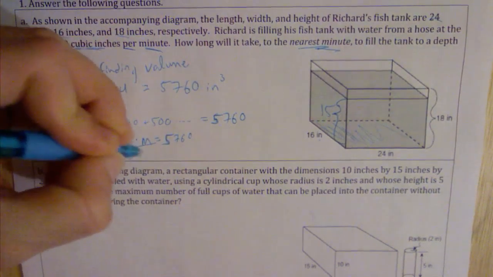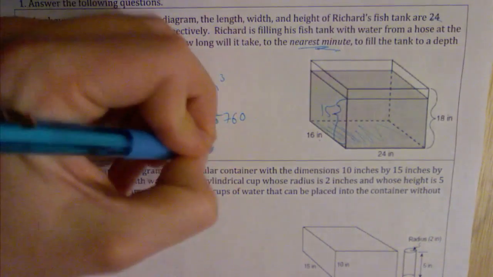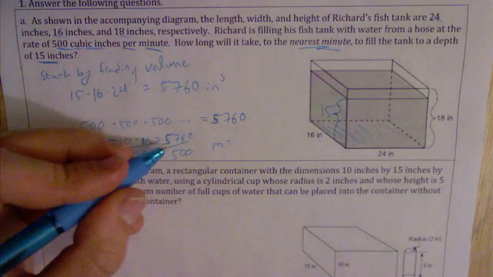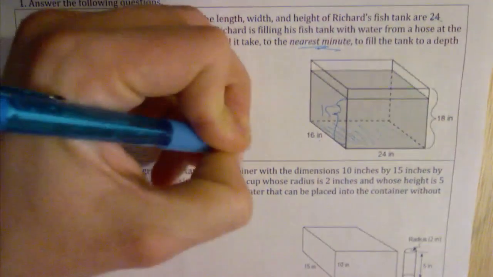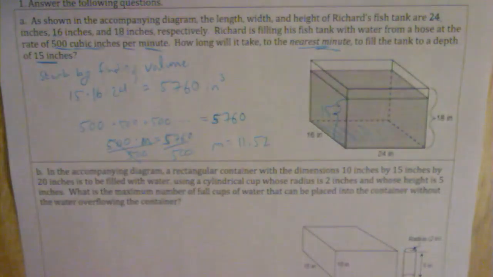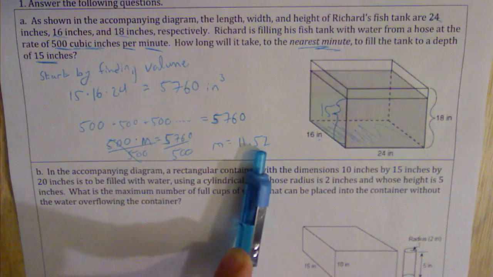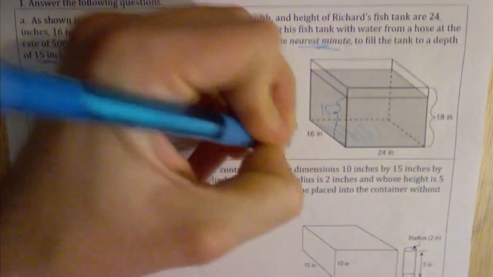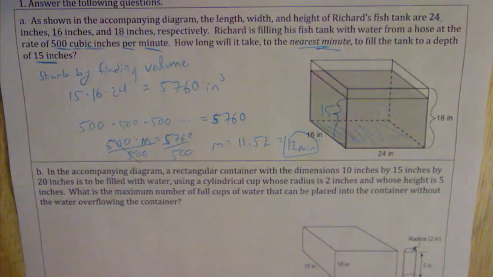So here you'll see with the algebra, I'll end up dividing anyways. I'm going to find out that the number of minutes is equal to 5,760 divided by 500, which is 11.52 minutes. That's 11 and slightly more than a half minutes. So to the nearest minute, it's going to be 12 minutes because it's just more than half.